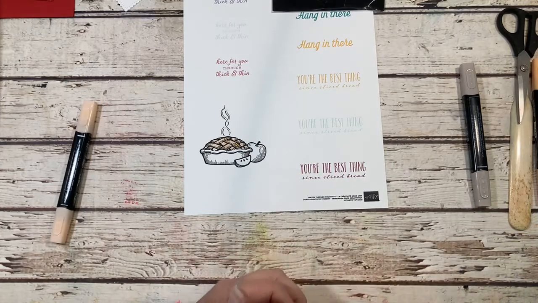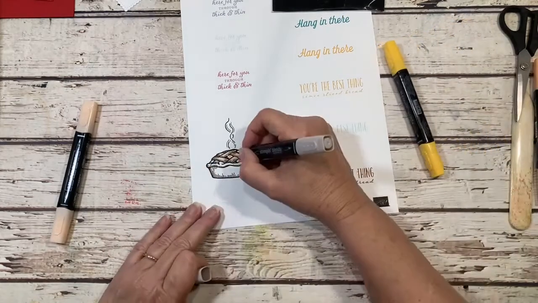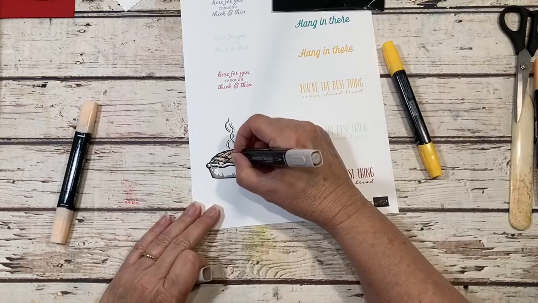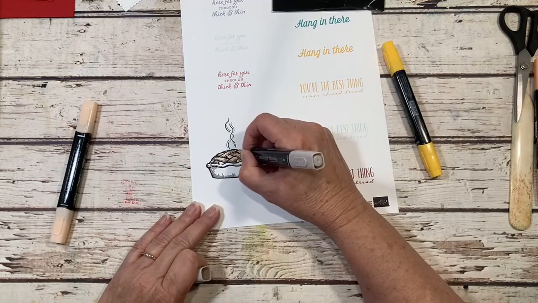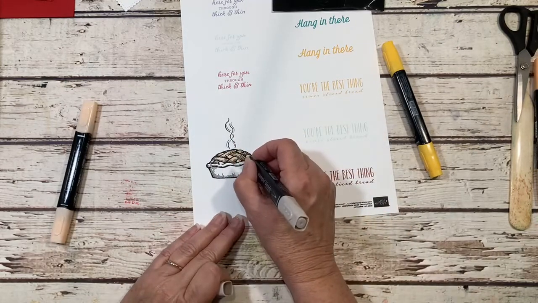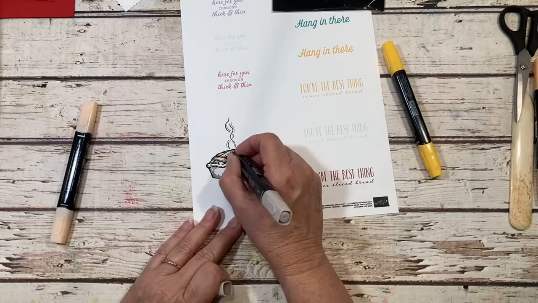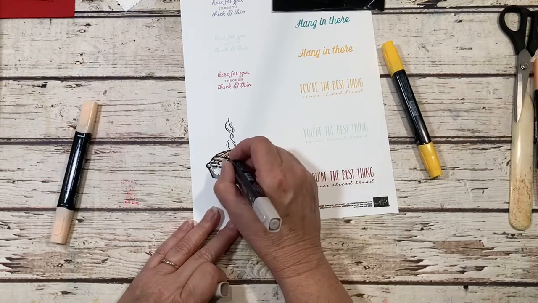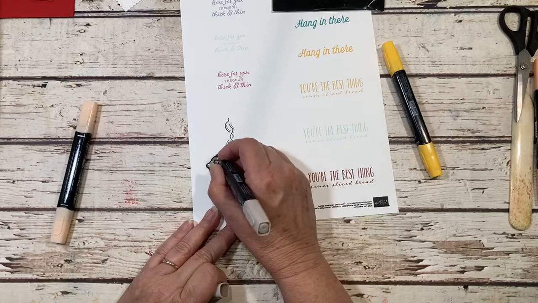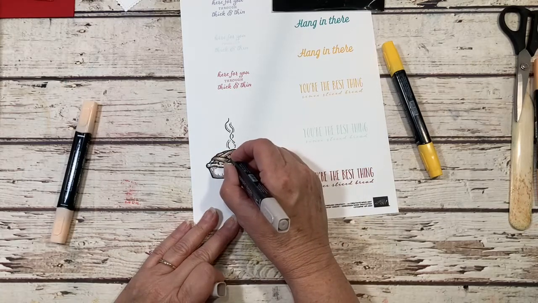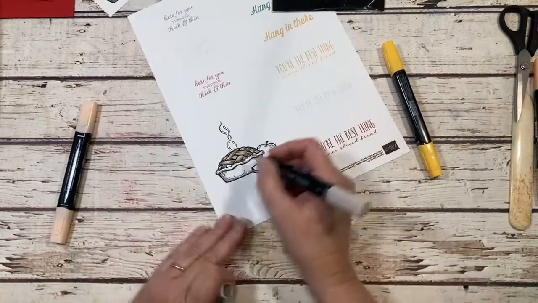All right, we're just going to color over it with the crumb cake. So this one is going to have a little bit of weird colors in it, but it's okay, right? It's okay. Just kind of, looks all right, right? I think it does.